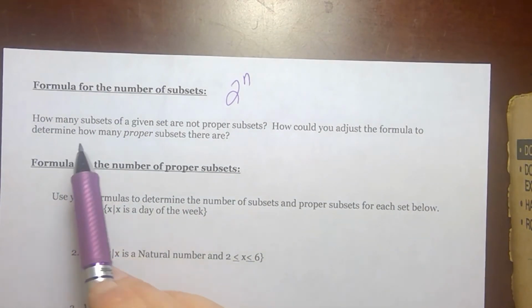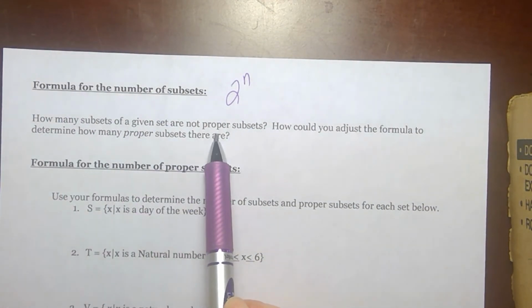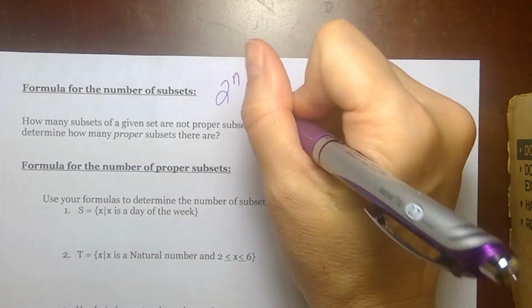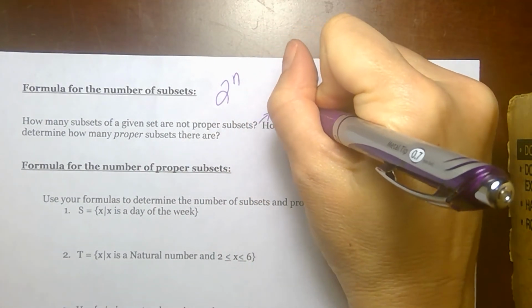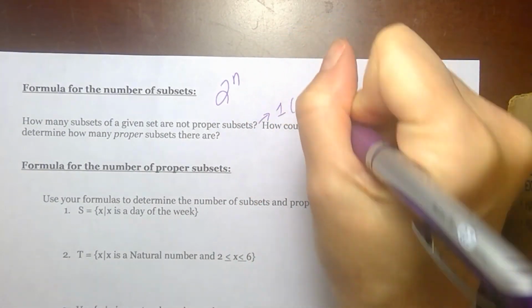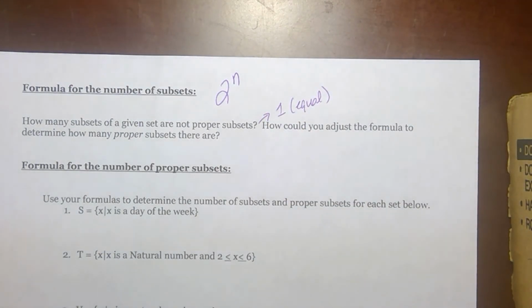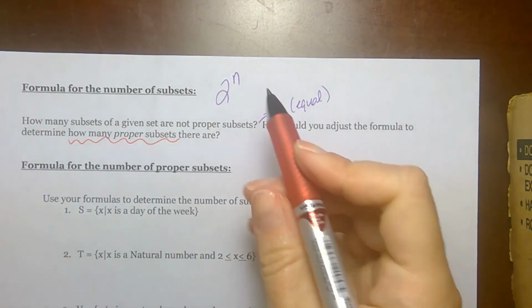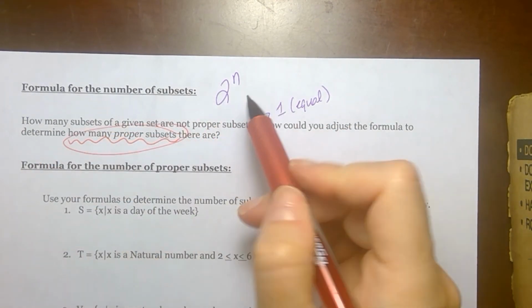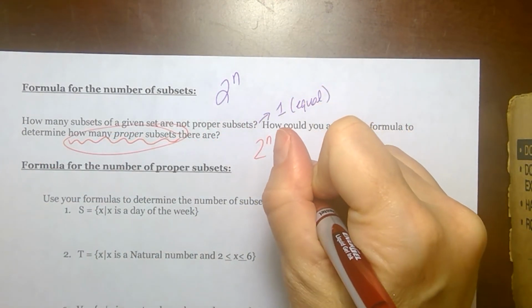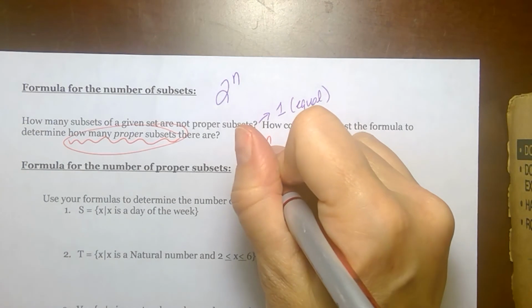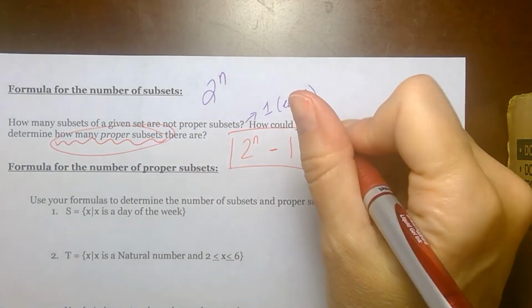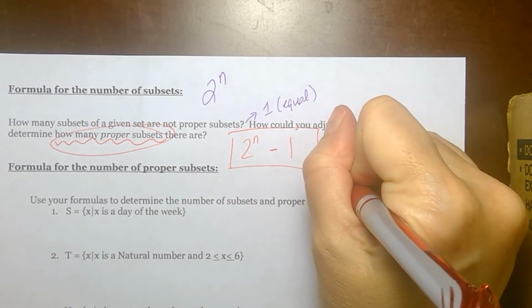So, how many subsets of a given set are not proper subsets? Well, just that one, because that one is equal to the original. That means it's not a proper subset. How could I adjust that formula to show the number of proper subsets? Well, I'm going to take that total, 2 to the n, and I'm going to subtract 1 from it. And that tells me how many proper subsets exist.